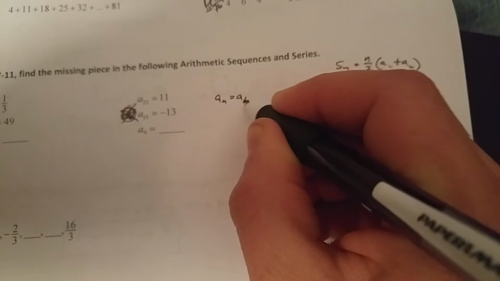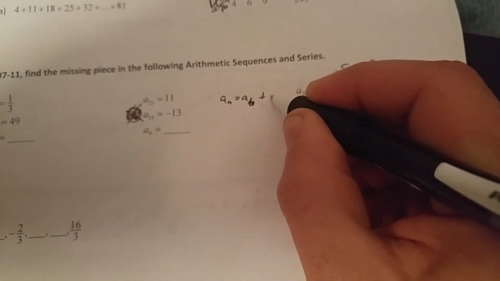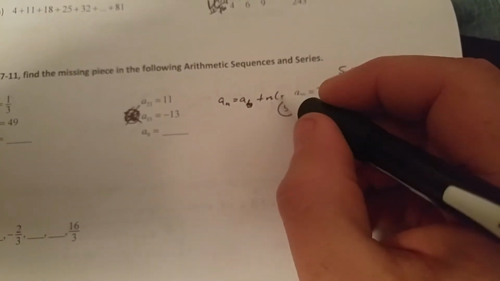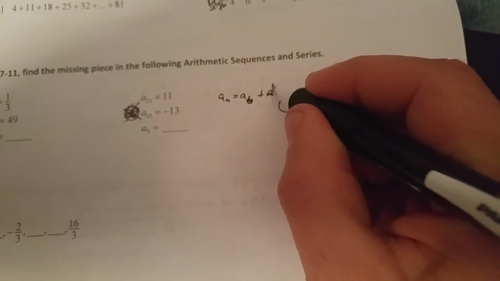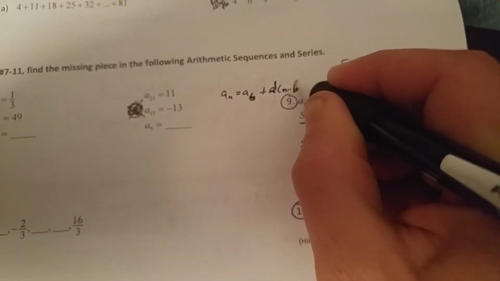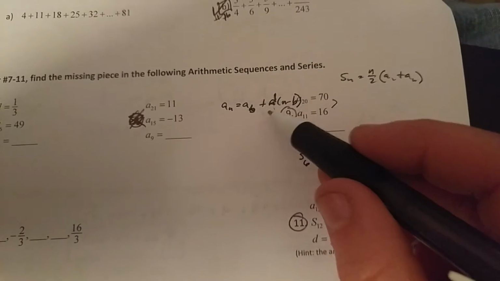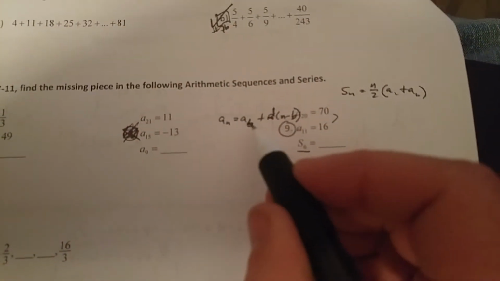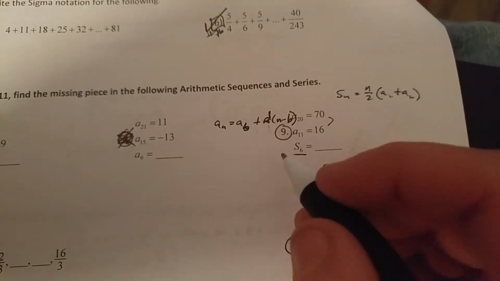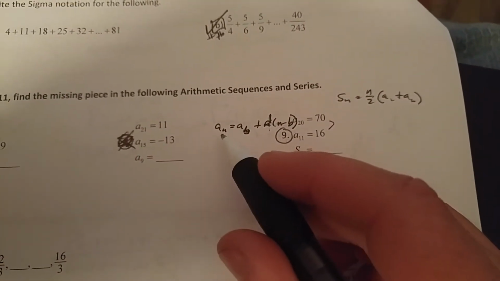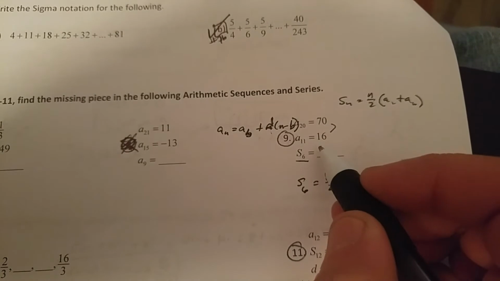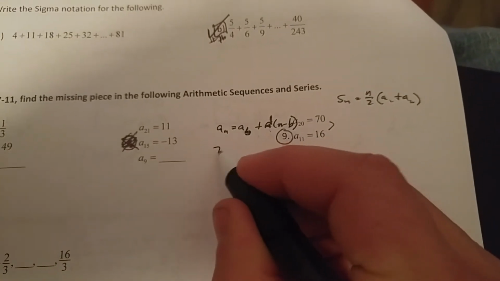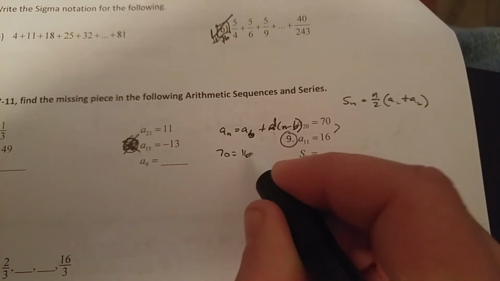But I'm going to use this alternate version because I wasn't given a sub 1. So these 2 are my terms. So I'm going to do this to figure out what my d value is. So one of my terms is going to be 70. The other one is 16. So I'm going to go ahead and put the 70 here. And the other term is 16.